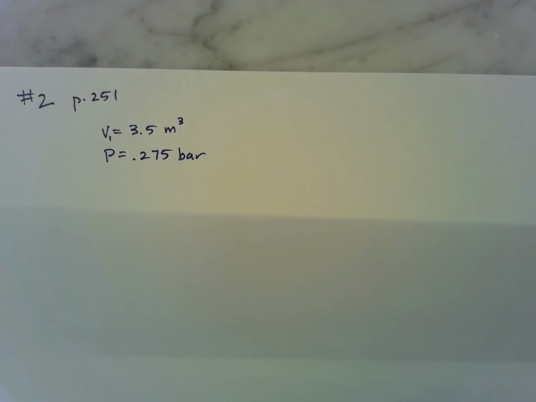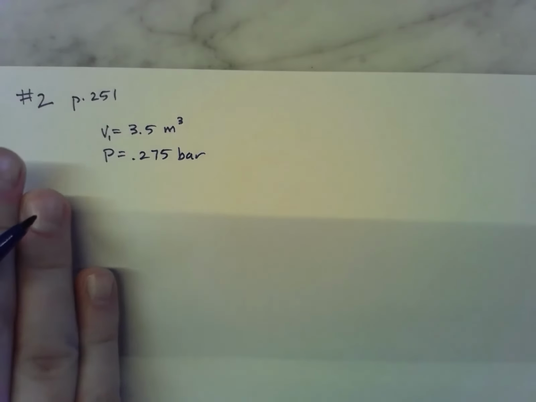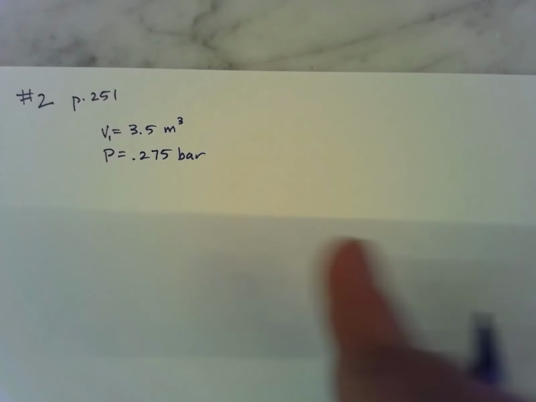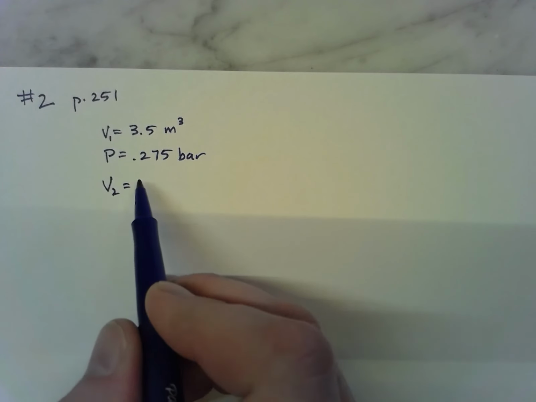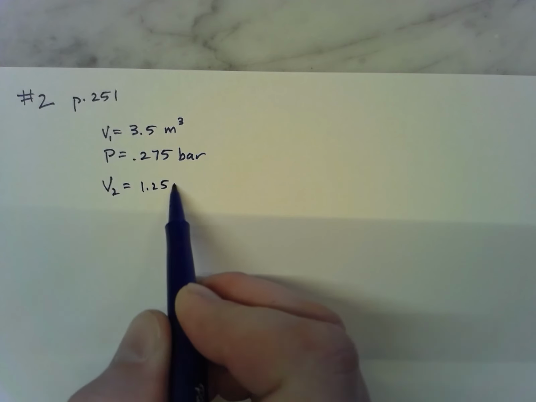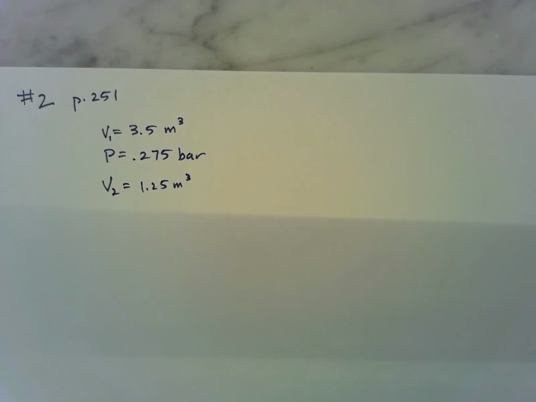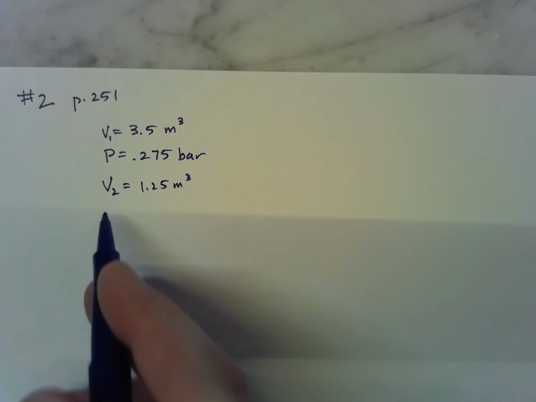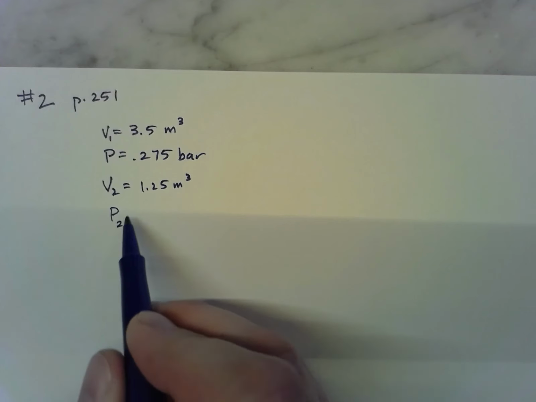Okay, the volume is reduced. That means this stuff is the before, and then "is reduced" means you're transitioning now into the after. So that's my V2, 1.25, while the temperature is held constant. That's important. Temperature is being held constant, so that means we're just worried about this. So we're just worrying about the new gas pressure.